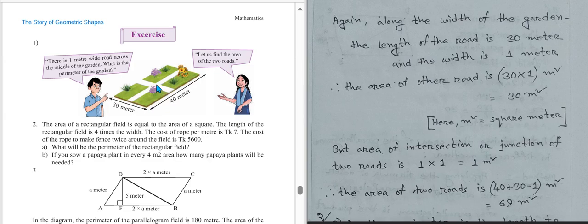In the middle point of the garden, two roads intersect each other and this intersecting area or junction area is 1 square meter, because the length of the junction point is 1 meter and the width of this junction point is 1 meter. So the area of the junction point or intersected point is 1 square meter.